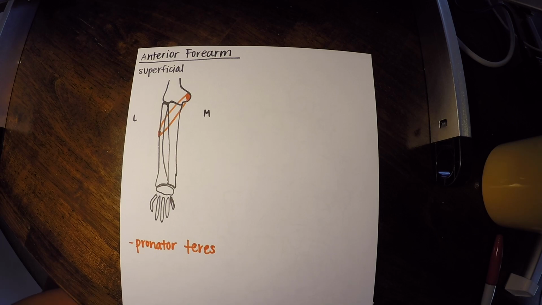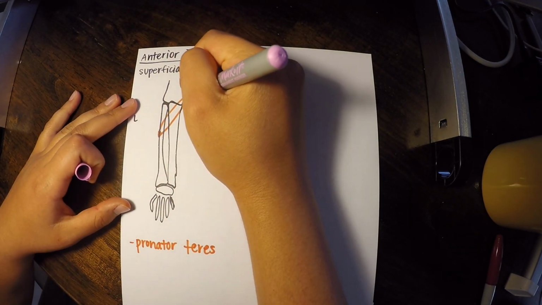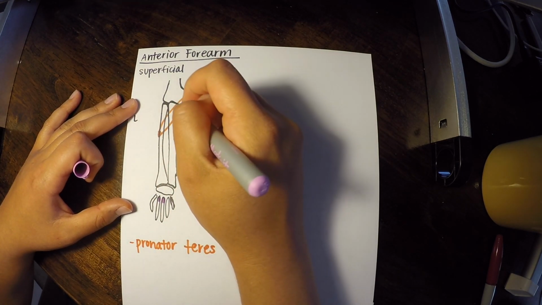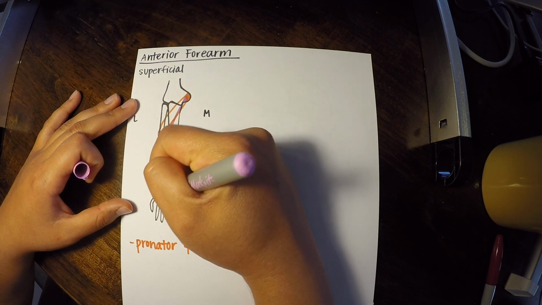But our next muscle is going to be Flexor Carpi Radialis. So Flexor Carpi Radialis will also come from this medial epicondyle, and it's going to go on down to our second and third digits down here.